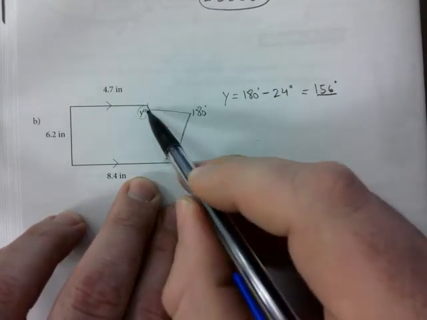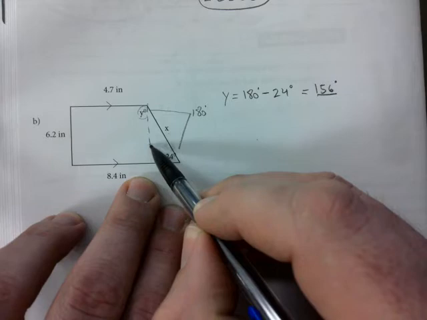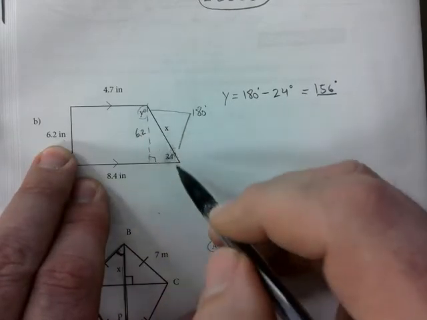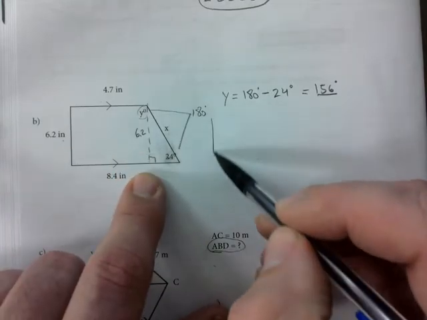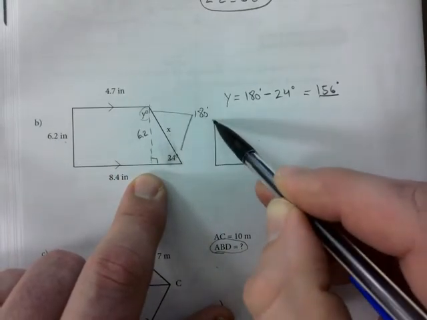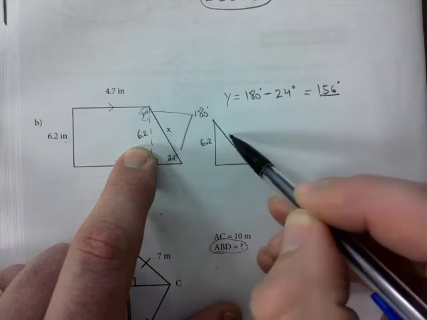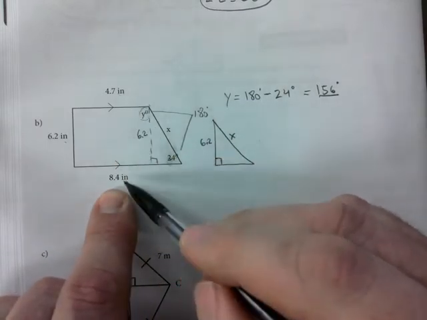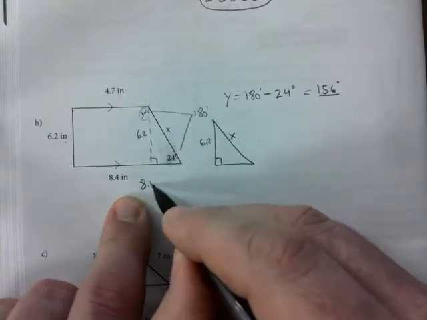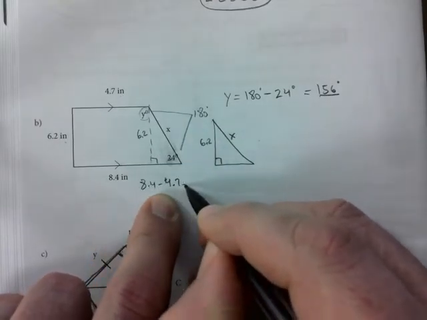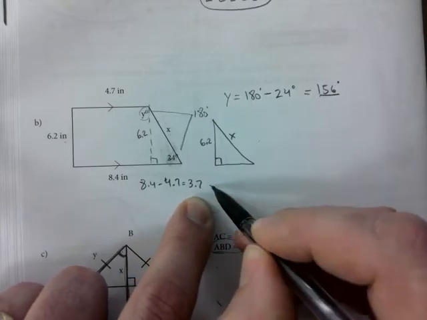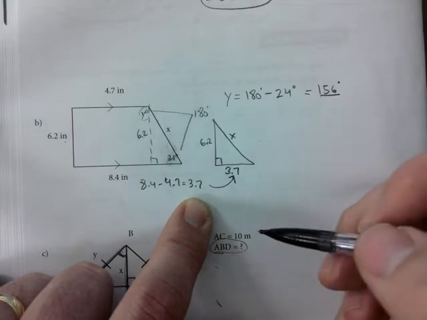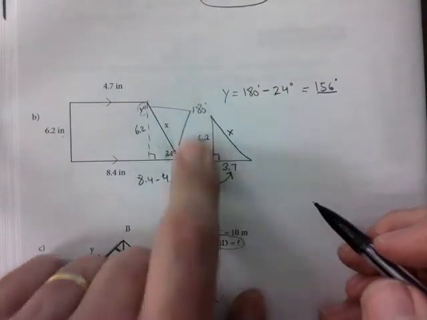Next is asking for X. So we're going to cut this right here. We know that this 6.2 comes over here, right? I'm actually going to draw this out. The 6.2 is here. This is X. This is a 90. I have to subtract these two. So 8.4 minus 4.7. That's 3.7. That goes there. Okay. So then you have everything you need to solve for X.